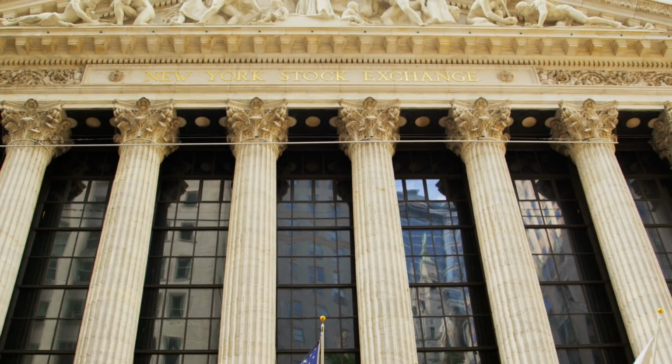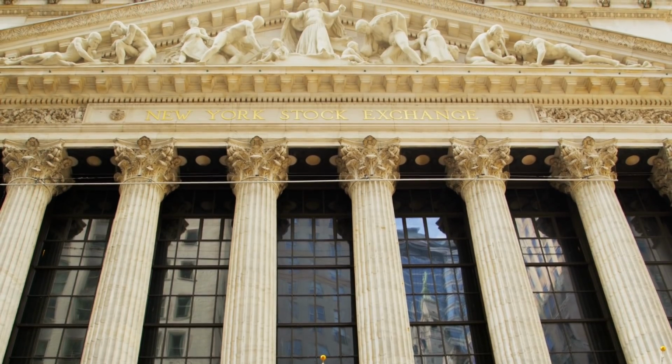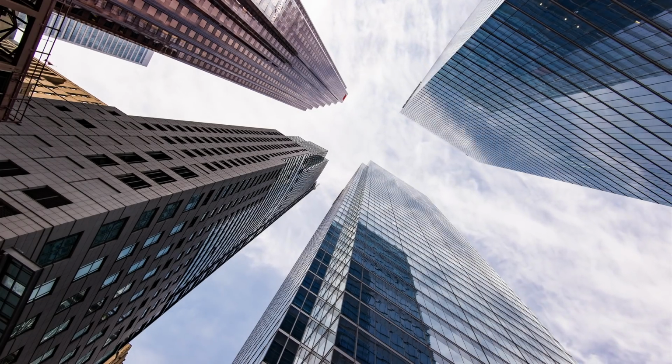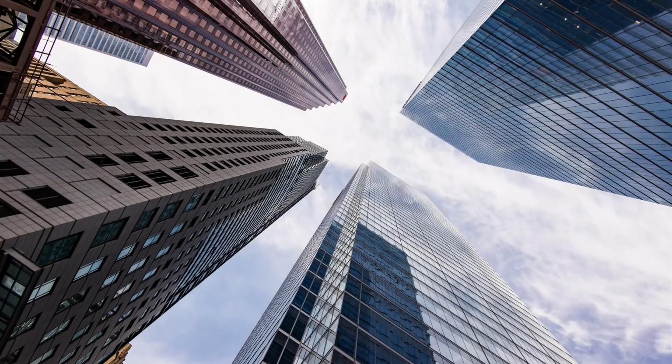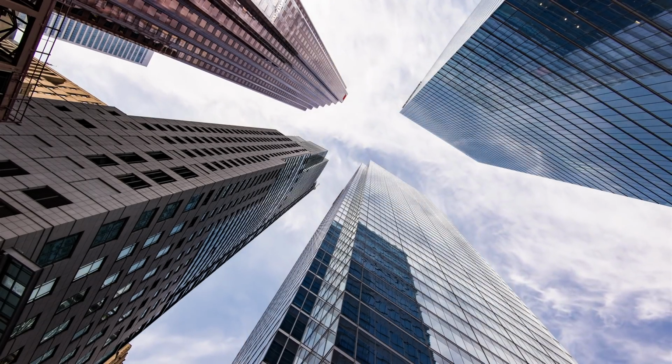The legacy financial system has its own problems, which come from its structure. Large institutions are the main trust layer, meaning we have to put our trust into a third party who doesn't have our best interests at heart.